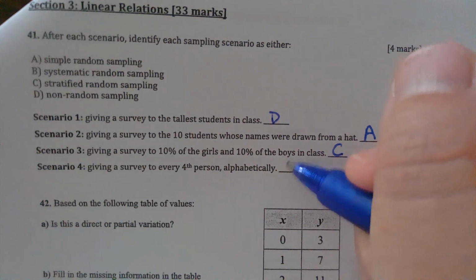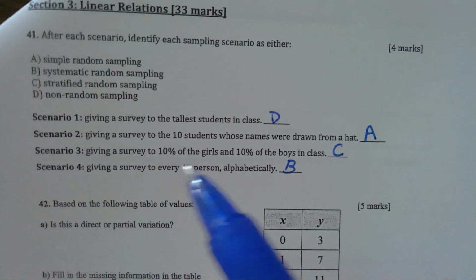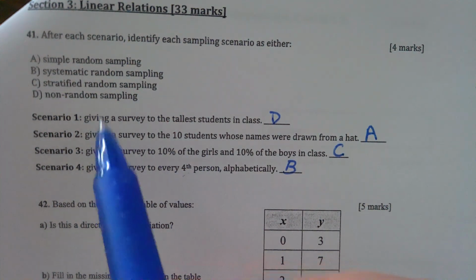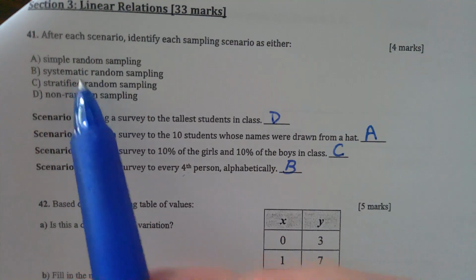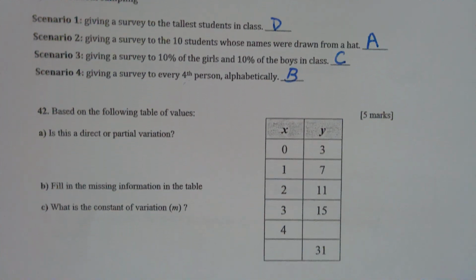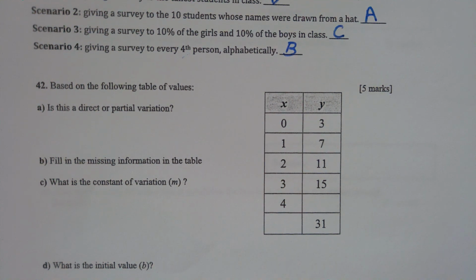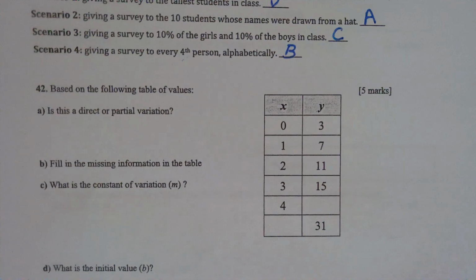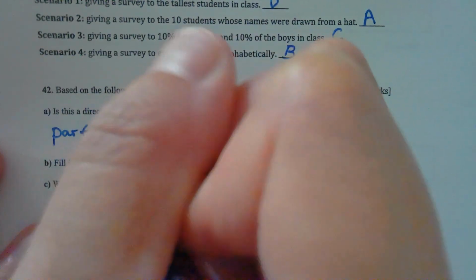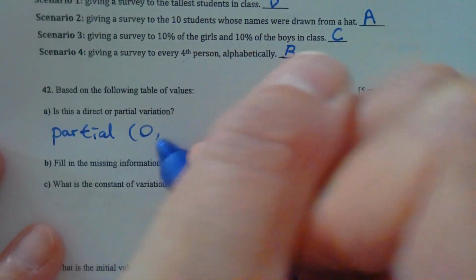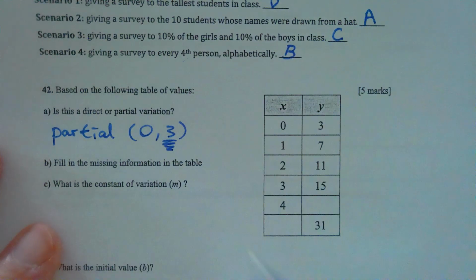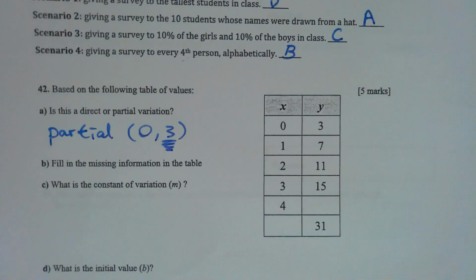B, S. Right? The fact that it says every fourth tells you it's systematic. It should be like the easiest question on the exam. Right? Based on the following table of values, is this direct or partial? Partial because your initial value is 0, 3. So the 3 tells you it's partial. It's not 0, 0.